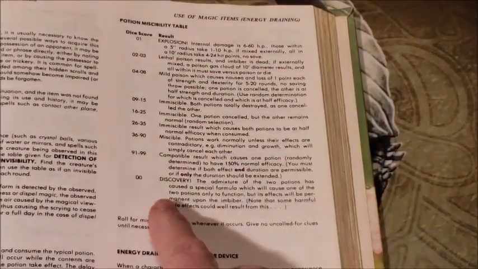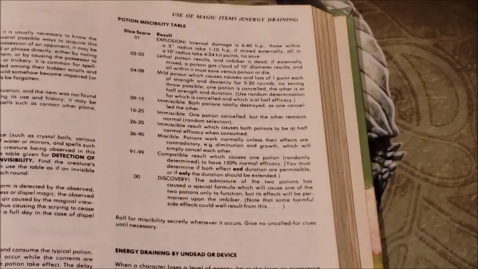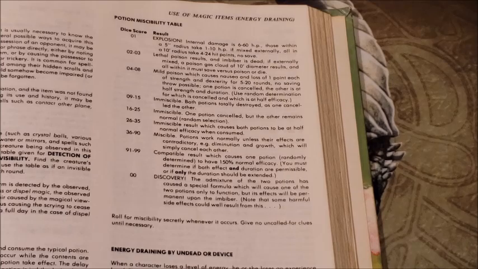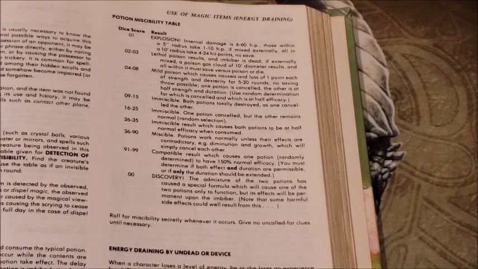I rolled double ought one time. A player had swallowed a potion of flying and a potion of fire giant strength. And I rolled double ought. I rolled this behind the DM screen, but when it came up a double ought, I pulled my hands away, invited the players to look behind my screen and see what the dice said, and they saw that I had rolled double ought. That gave the guy either permanent flight, did not want it, or permanent fire giant strength. Wasn't crazy about that either.